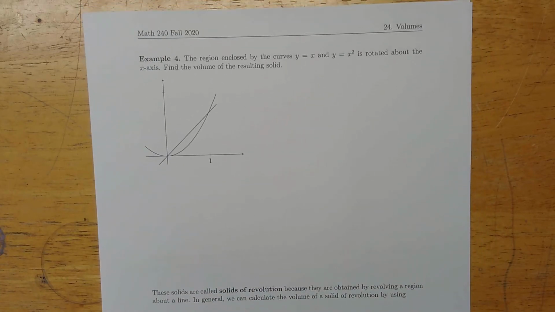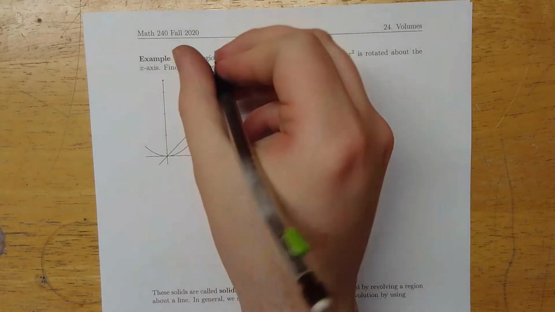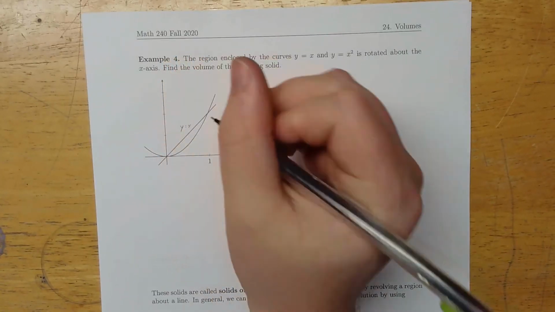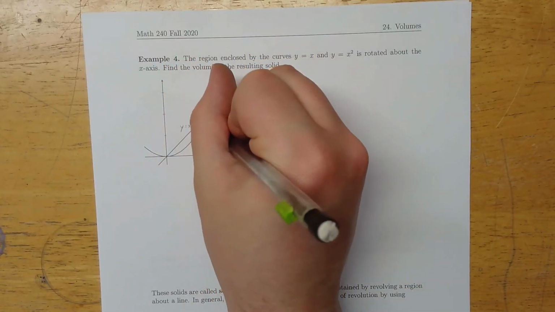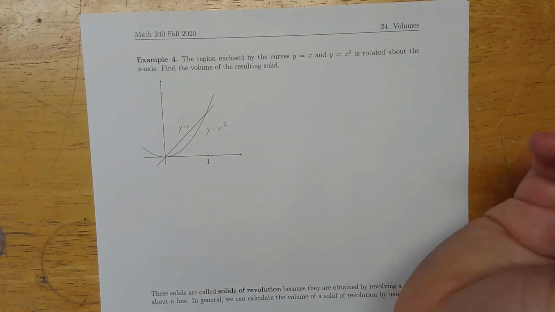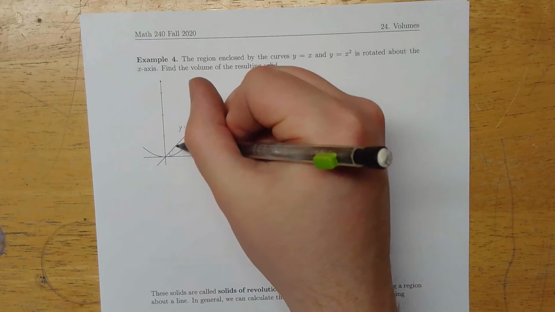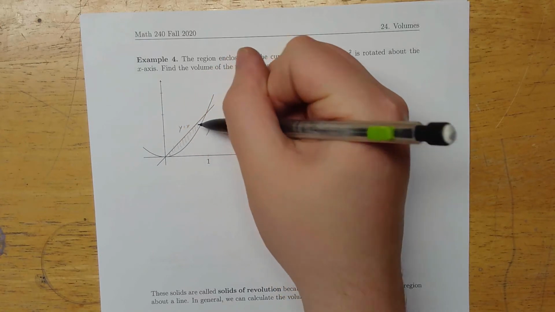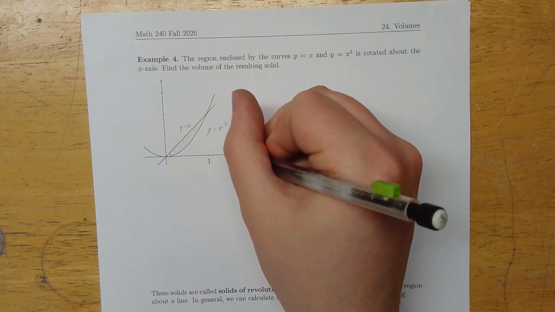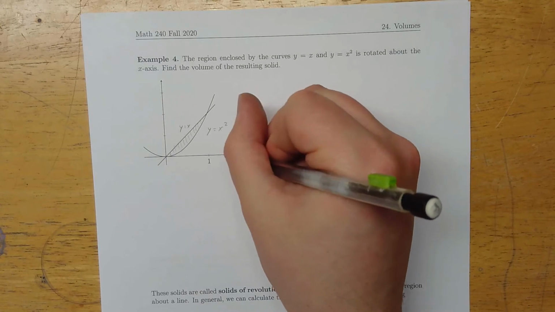So say we wanted to find the region enclosed by the curves y equals x and y equals x squared, rotated about the x-axis. So in other words, we want to take this area here and rotate it about the x-axis.